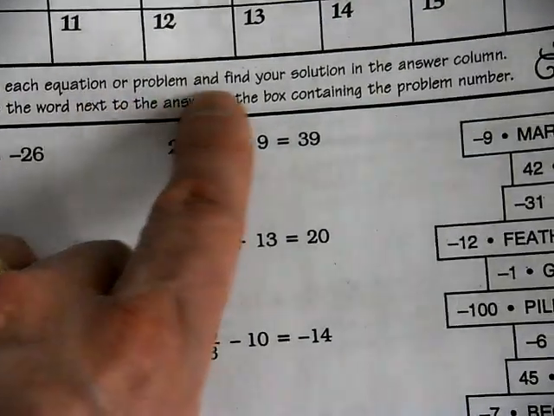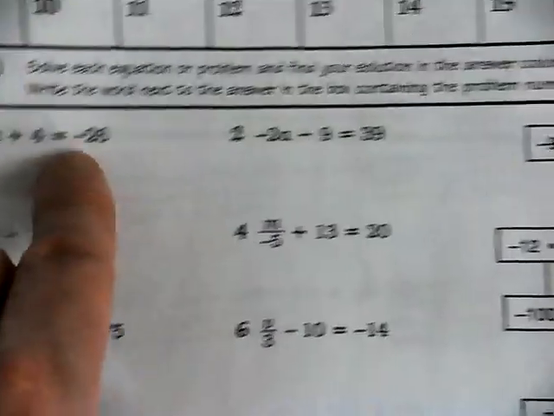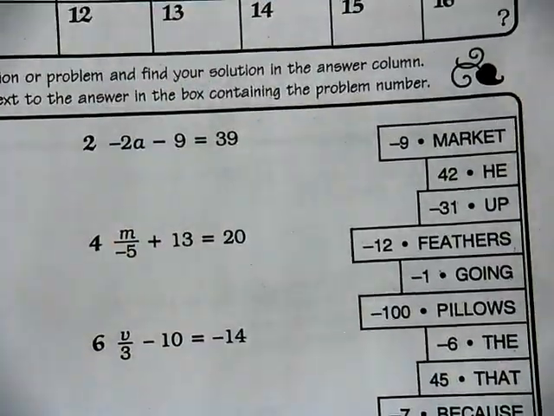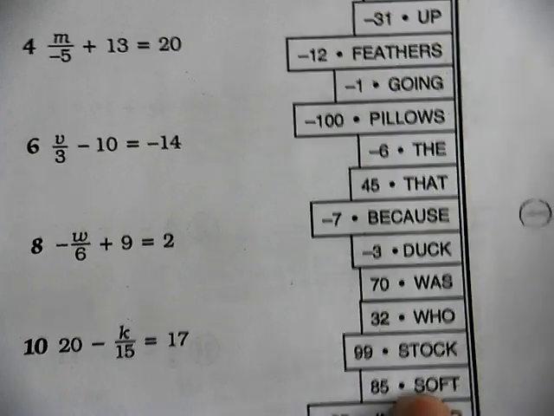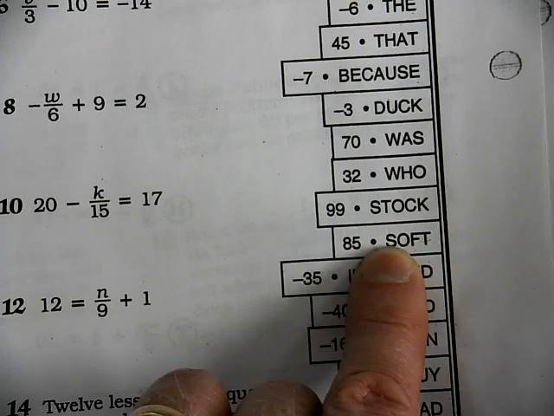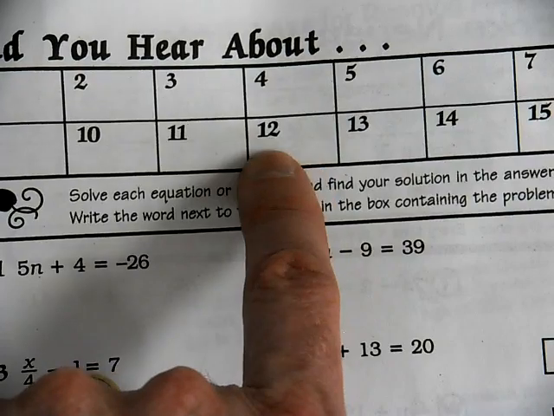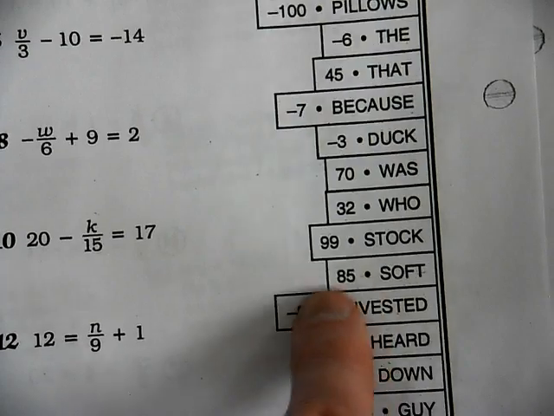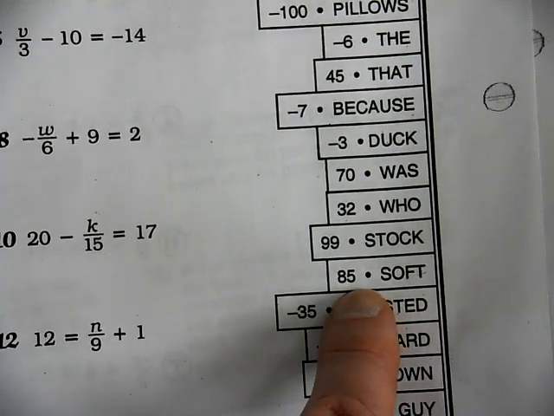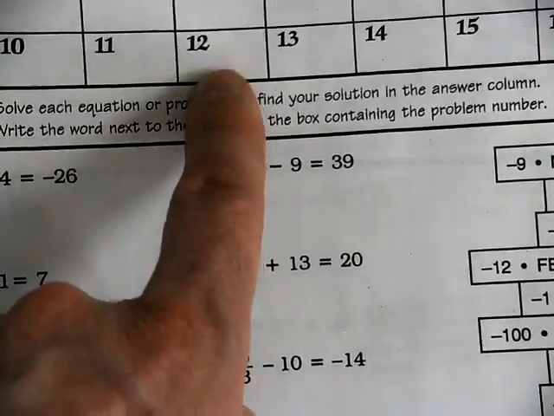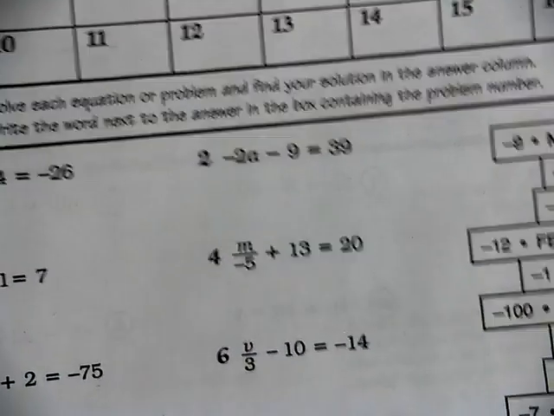Solve each equation, then find the solution to the answer in the column. Write the word next to the answer in the box. So if we got the answer of 85, we would write the word soft for whichever question that was. Let's pretend that was question 12. We would write the word soft in number 12. Just for pretend. I don't know if it's that. Good luck, everybody.